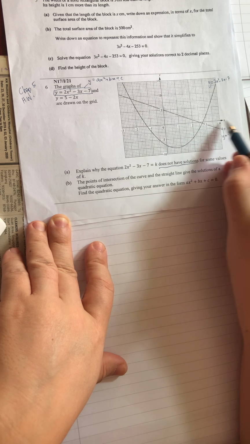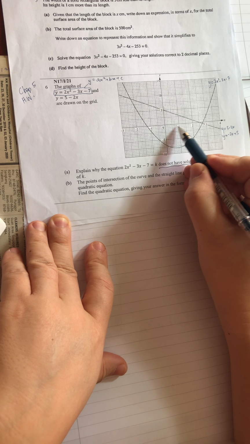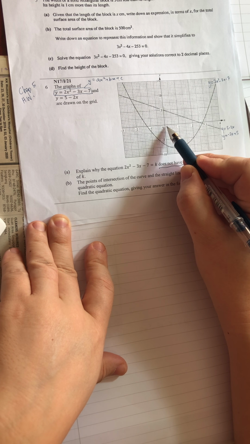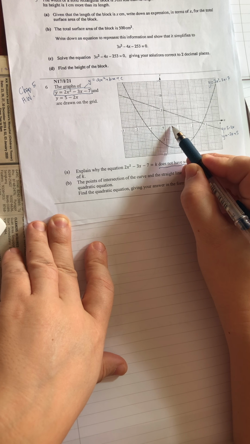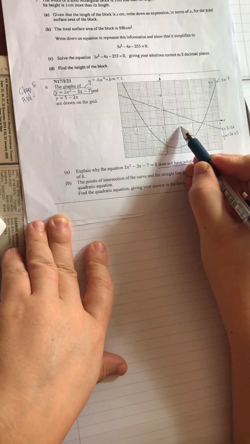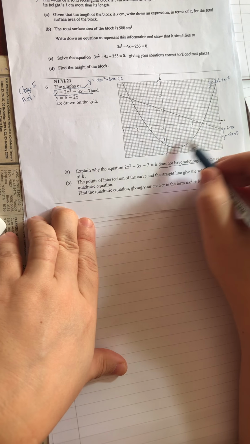And for the x-axis, 10 boxes represent 1 unit. That means each small box is 0.1, 0.2, 0.3, all the way until 1. Alright? You have to be very careful when you read the graph.